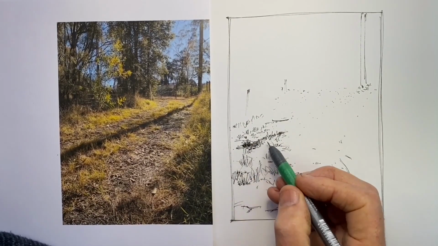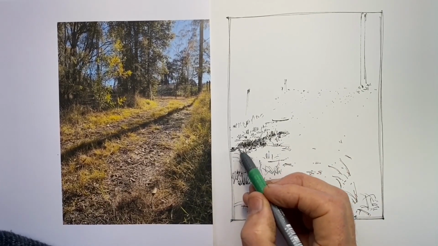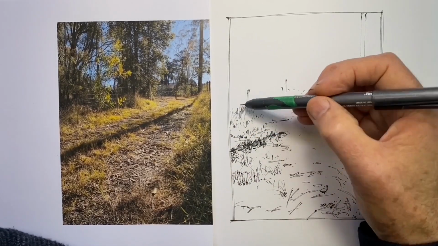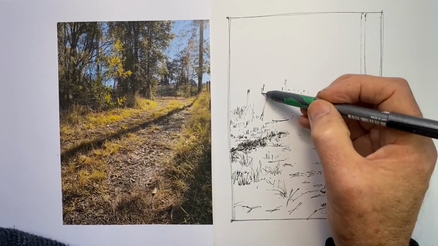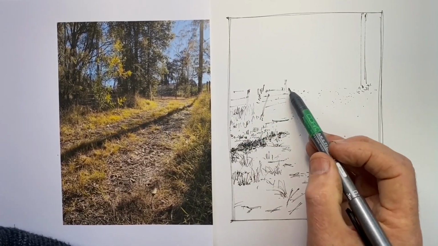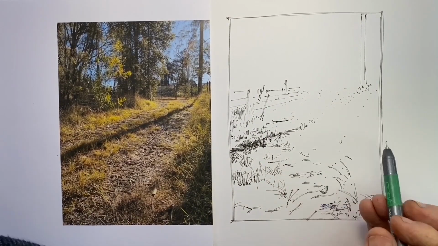And you can see straight away I'm trying to establish the shadow, because I want to have it as one of the features, because it's this shadow that says early morning. So that's a fairly important visual clue to what's happening here. And I also want to draw the wires of the fence in negative space.